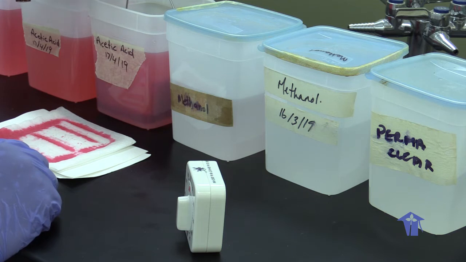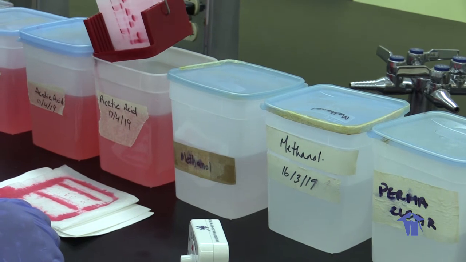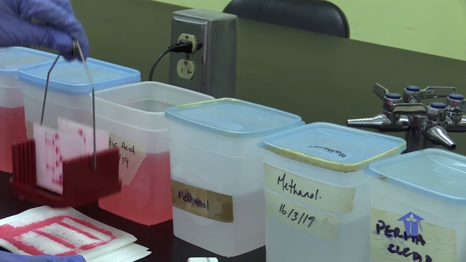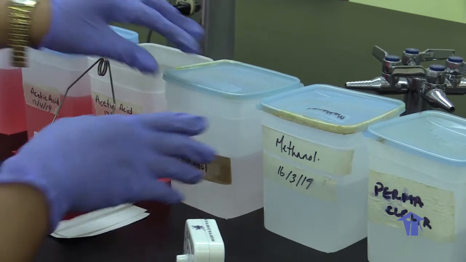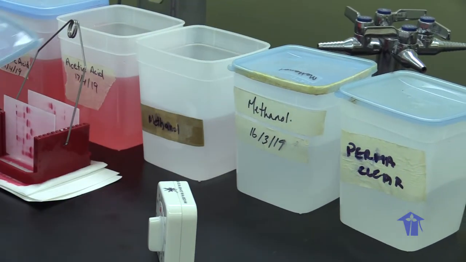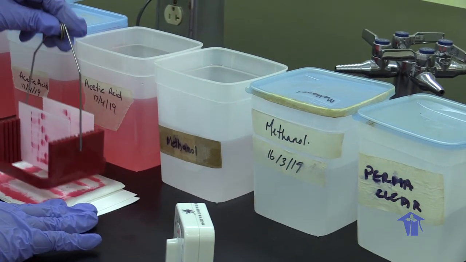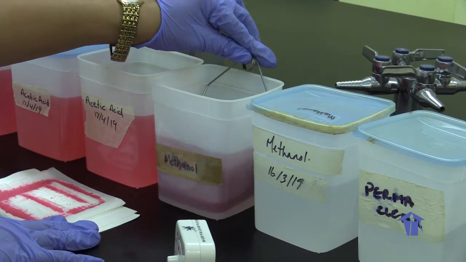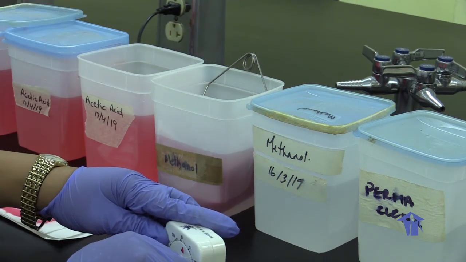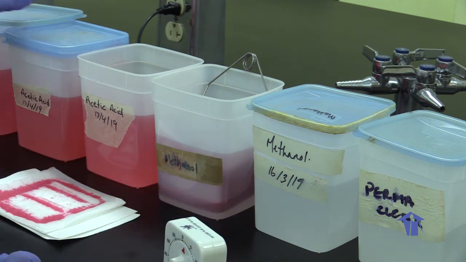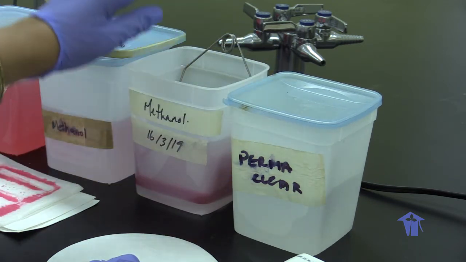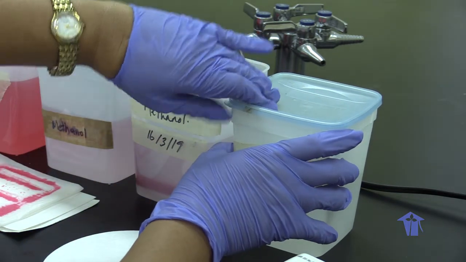So after the 3rd acetic acid, place it in methanol to dehydrate the slide. 2 minutes again. 2 methanol. So after the second methanol, we're going to put it in Permaclear for 3 minutes.